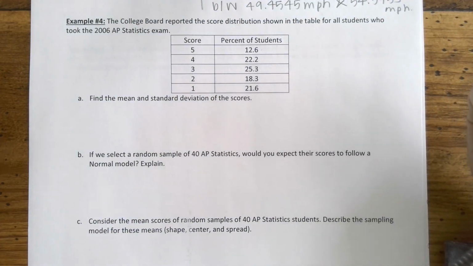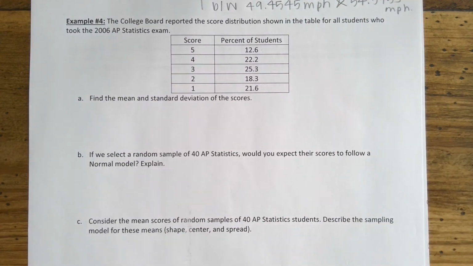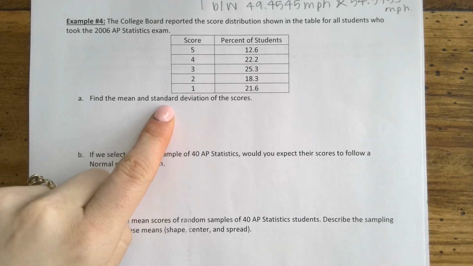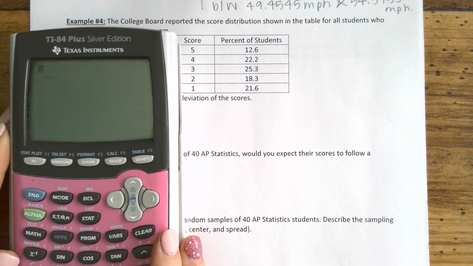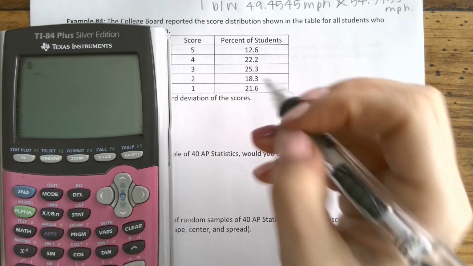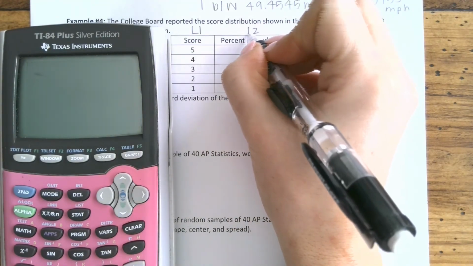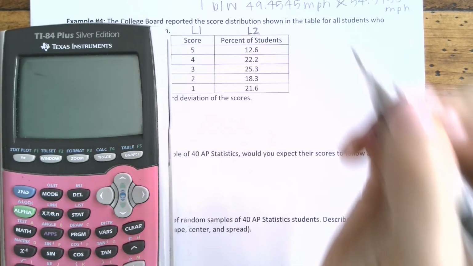Now in our last several examples, they just gave us the mean and the standard deviation. In this case, they're giving us the data. So we are going to use our calculator to find the mean and standard deviation of these scores. In our calculator, I want us to type this data in. I'm going to put the actual score into L1 and the percent into L2.